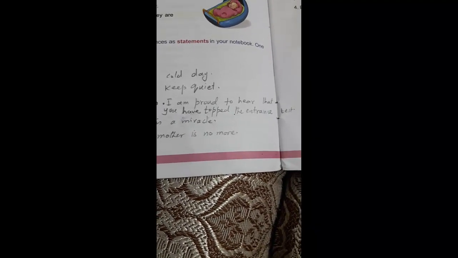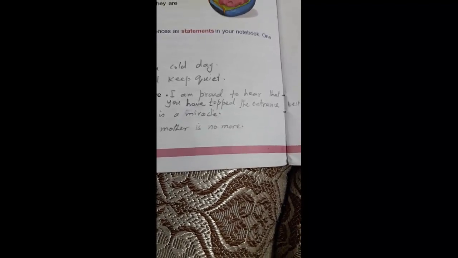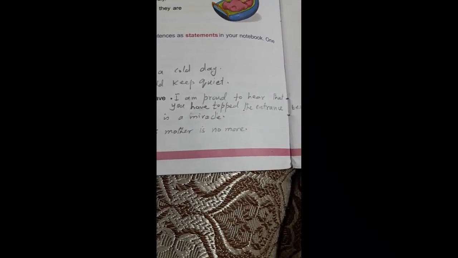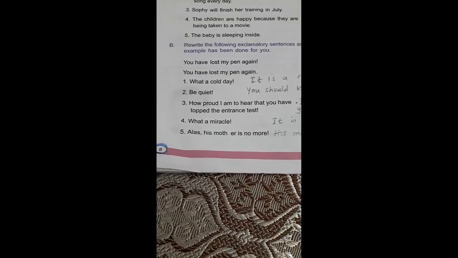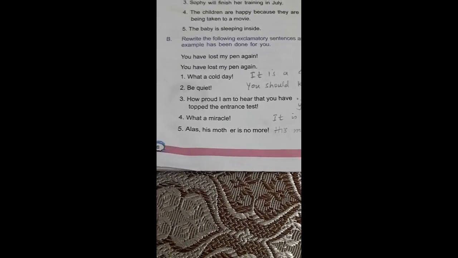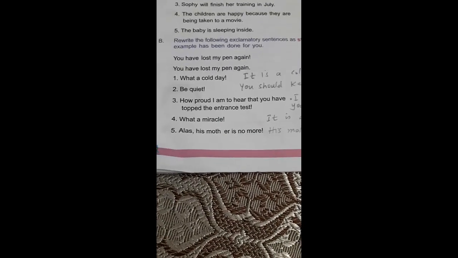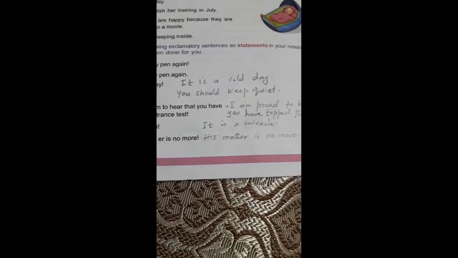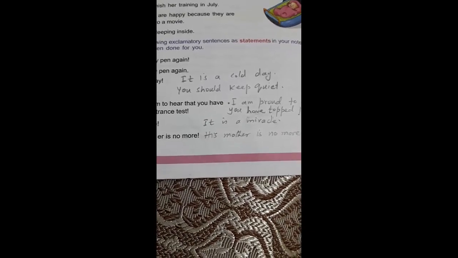Now it has become a kind of information, so it has become a statement sentence. You have to make a little bit of change to make it into a statement sentence. And the next one is, what a miracle. You will change it like, it is a miracle. You will have to insert a full stop at the end of the sentence.